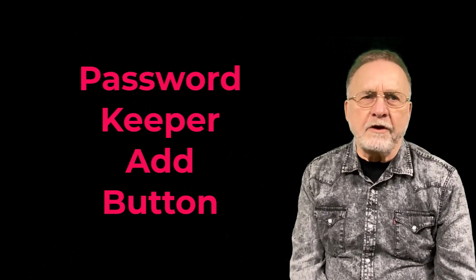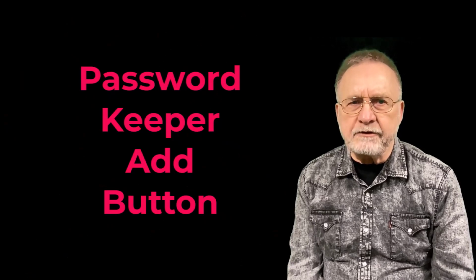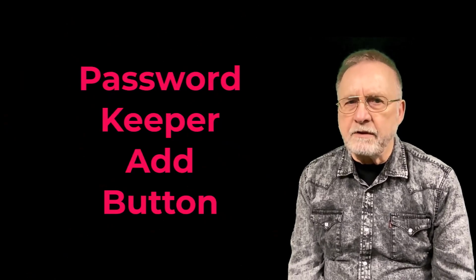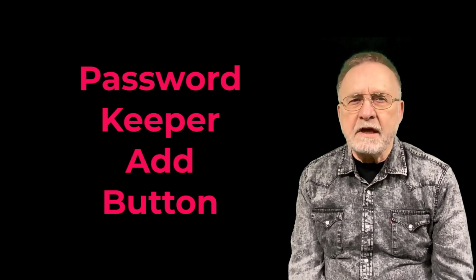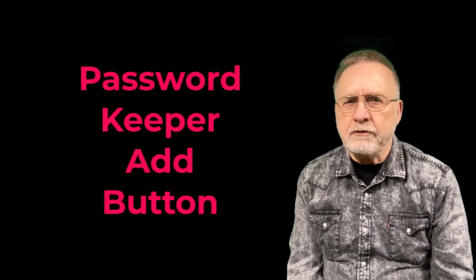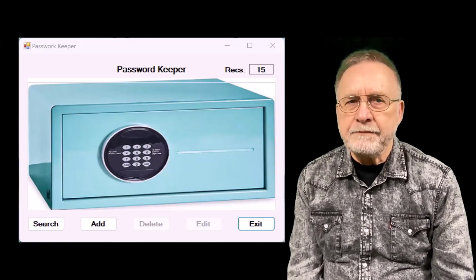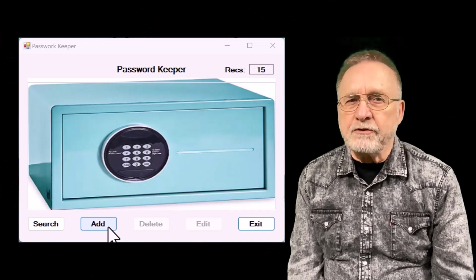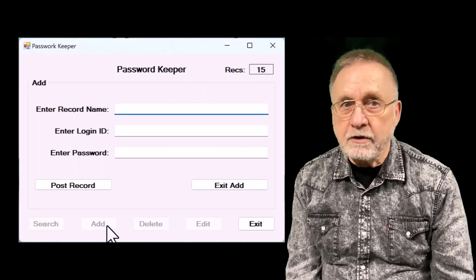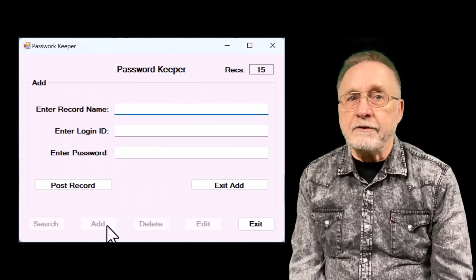According to our hierarchy chart, the Add button takes data from the text boxes and possibly stores them in the arrays. I say possibly because we have to let the user change his or her mind once they press Add. So the Add button will take us to a screen where we can cancel the operation or actually process the data as it is entered.